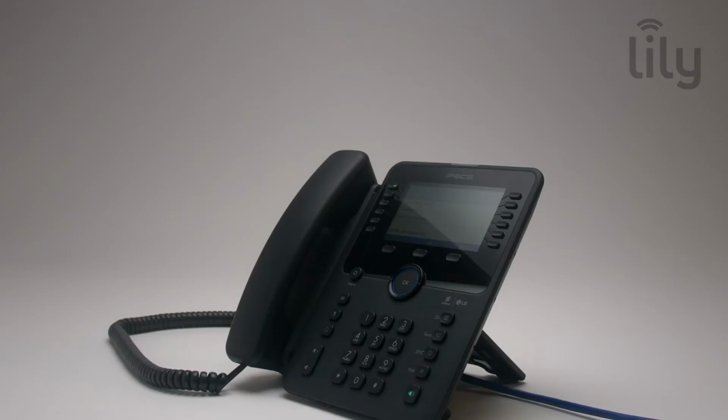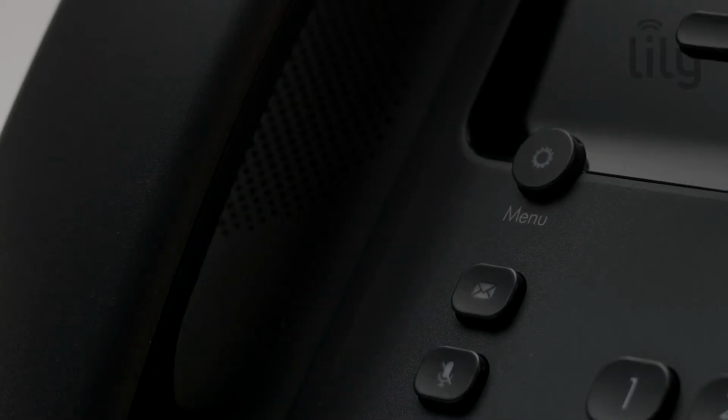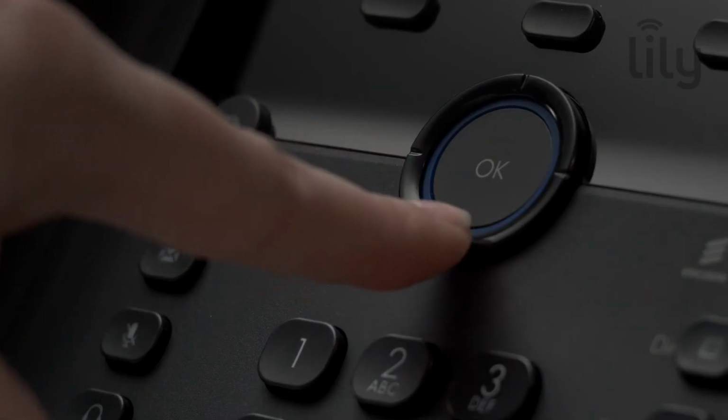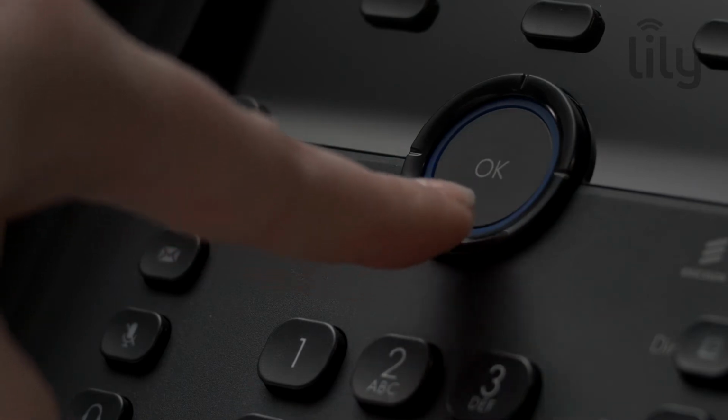A MAC address is a unique identifier for any network device. When the phone is in idle mode, press the menu button to enter the phone's menu. From here, use the navigation keys surrounding the OK button to scroll down through the menu options.